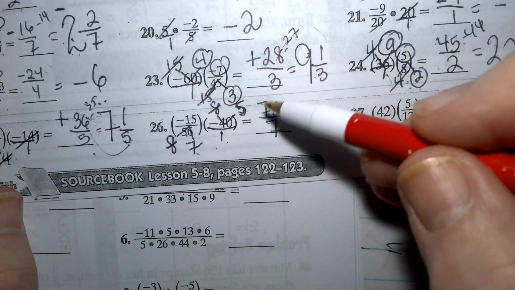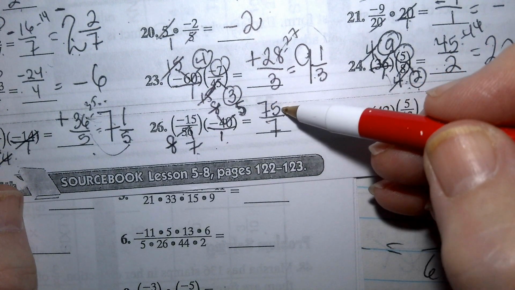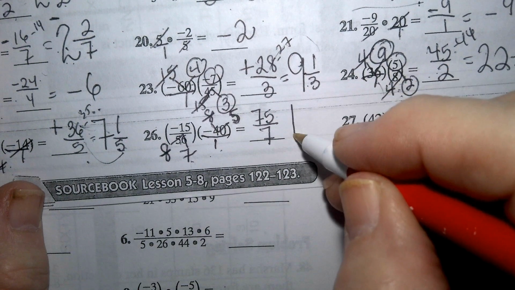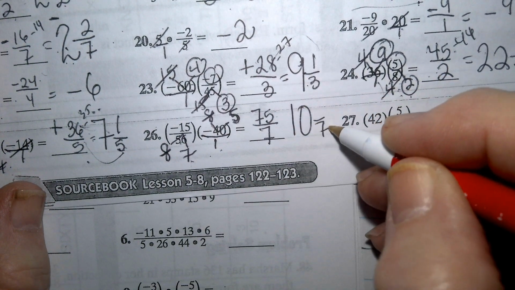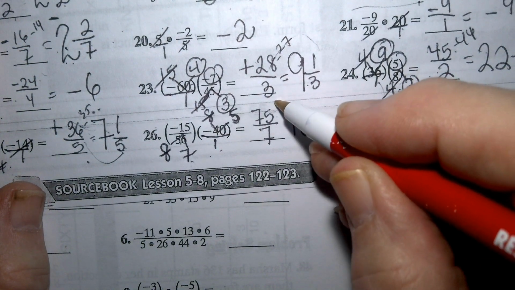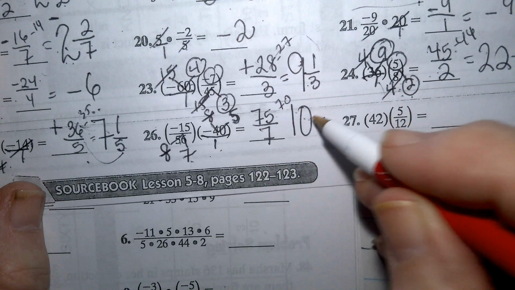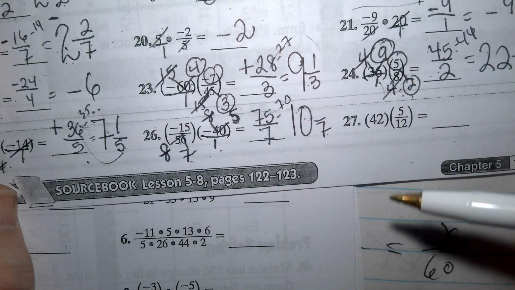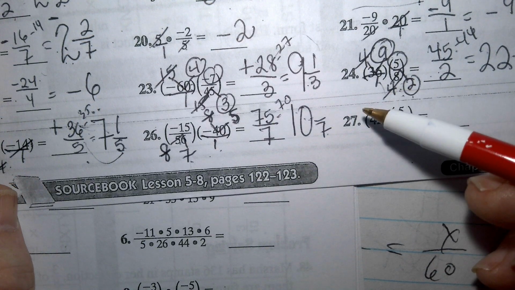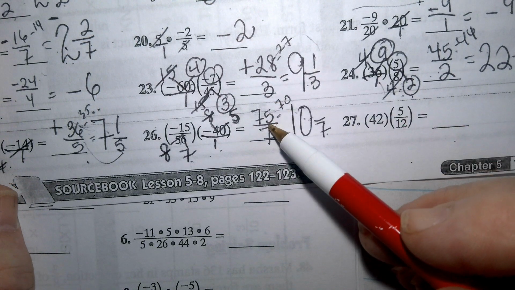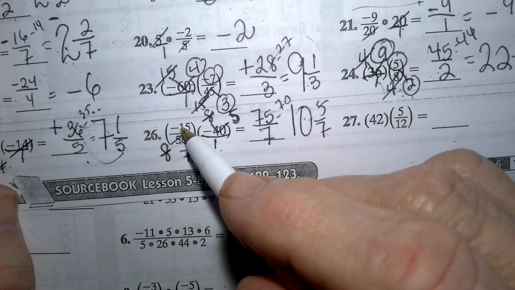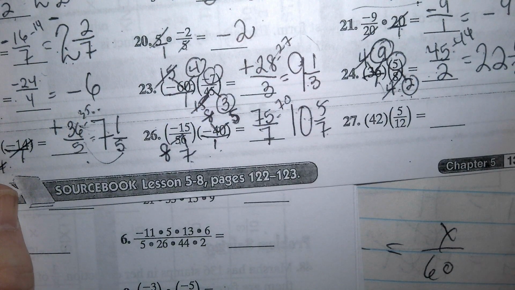By the way, if this were a 70, what's 70 divided by 7? 10. It's going to go 10 times. 10 times 7 is 70. I've used 70 pieces to fill my 10 boxes. 75 minus 70 is what? 5. And by the way, negative times negative is a positive, so I don't need to do it.